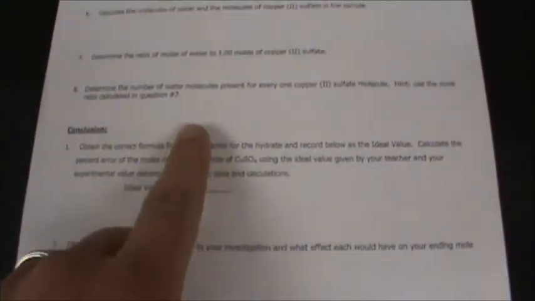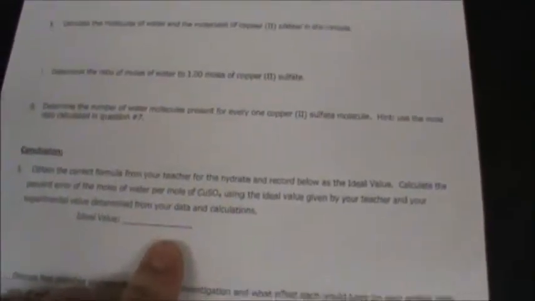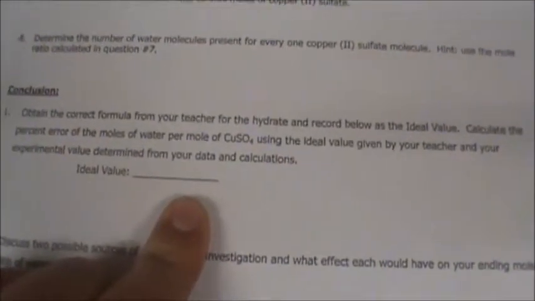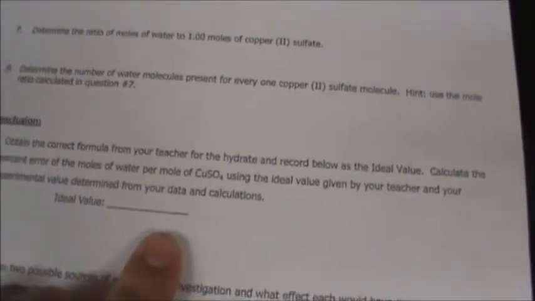It's always surrounded by a certain number of water molecules. You need to determine that number of water molecules that comes from question number 8. The value that you will fill in here, like it says right here, your instructor will tell you this value. It is 5. I'm telling you it right now. The copper sulfate should be a pentahydrate.